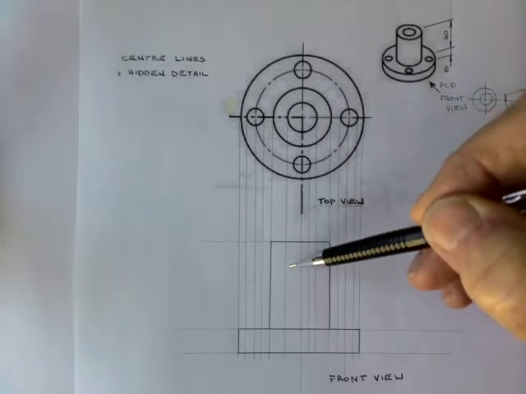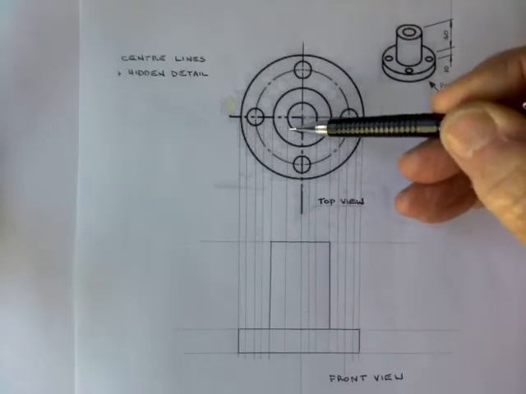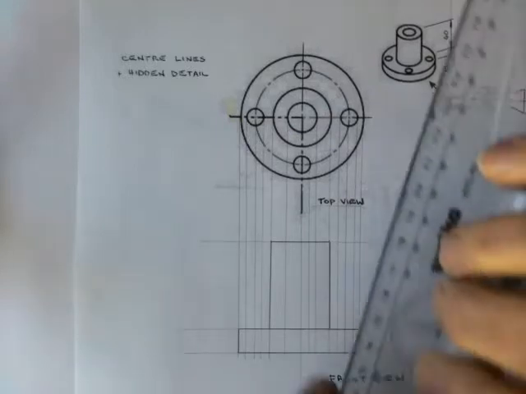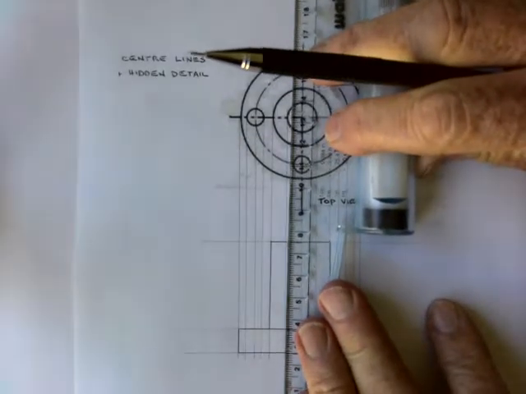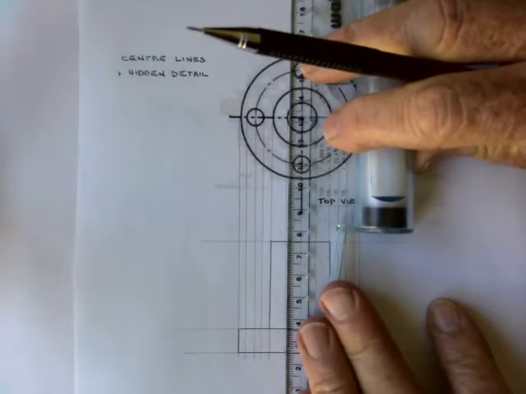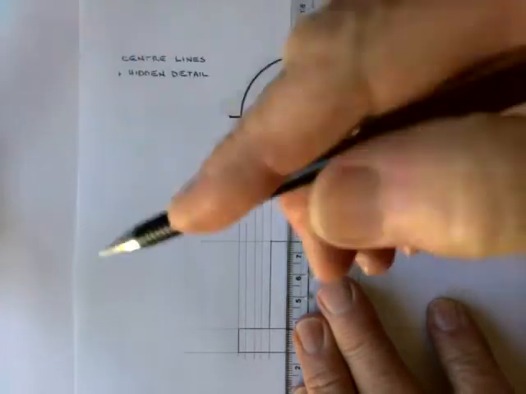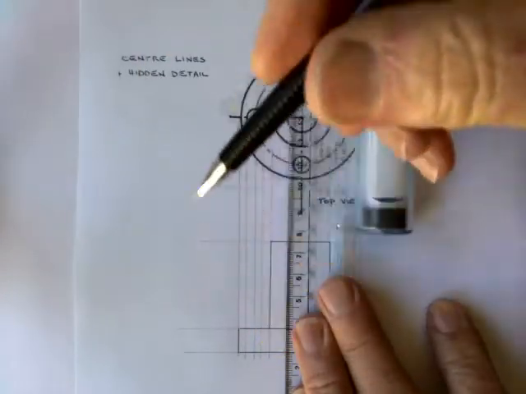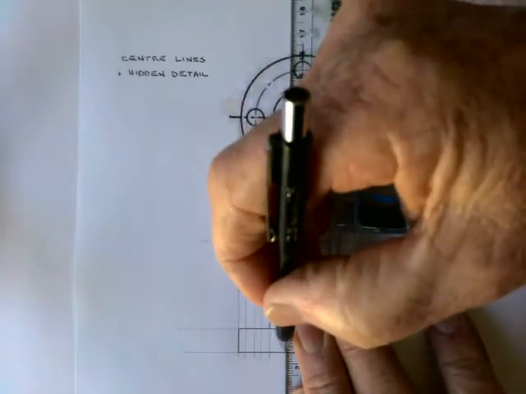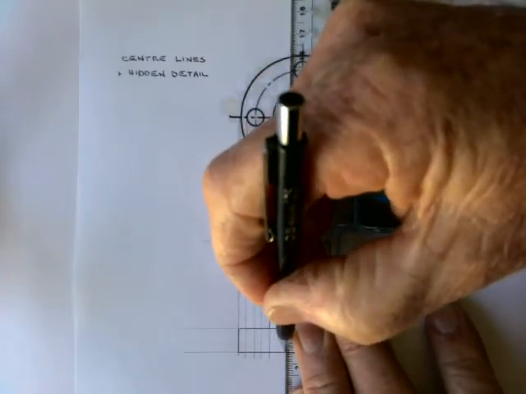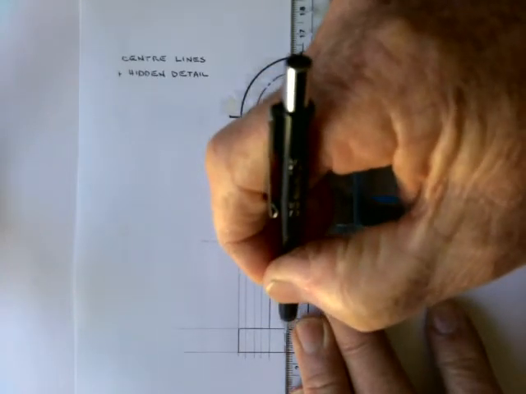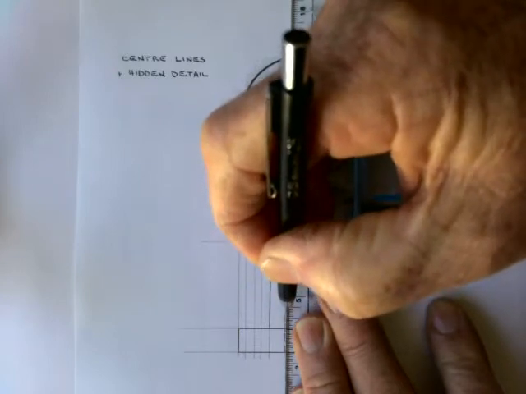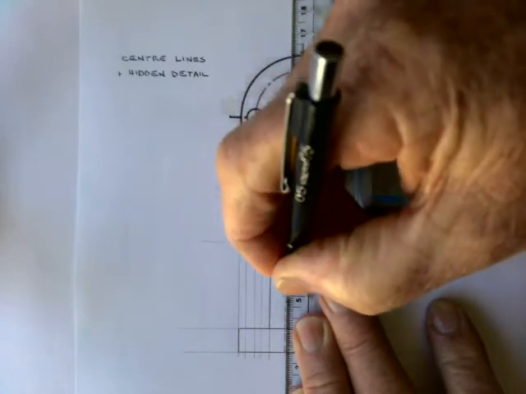So what I'm going to do is put in the hidden detail, so that the hidden detail line is a short dashed line. So this side is the hole. I'm just going to place that in. Dash, dash, small dash, about 3 millimeters long.